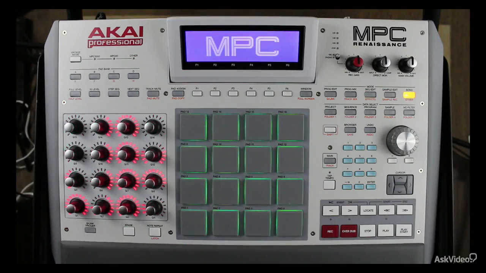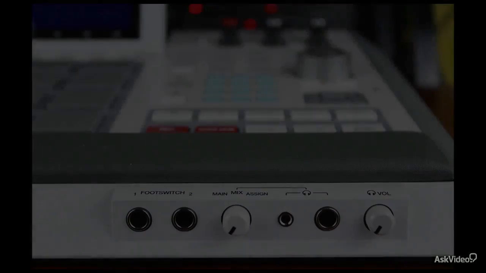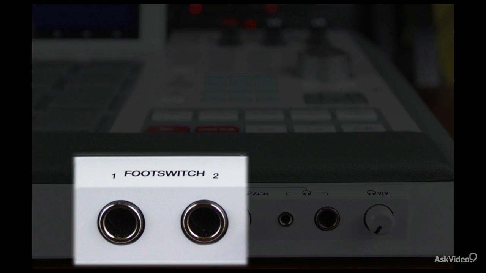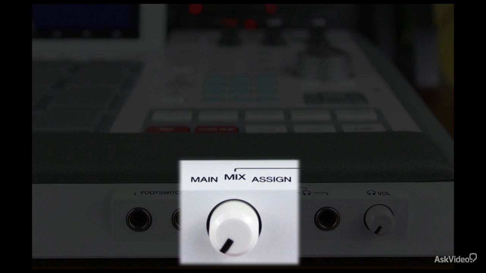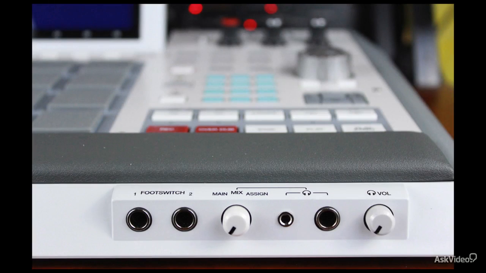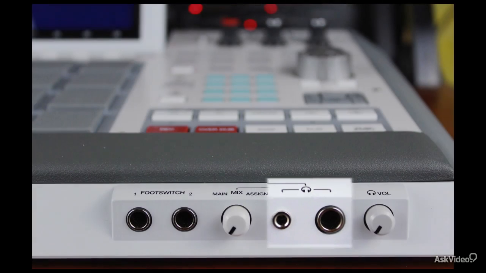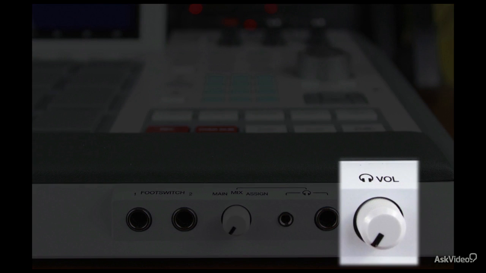Now, let's look at the front panel. Here on the front of the MPC, you have two foot switch inputs that allow you to connect optional 1/4-inch TS foot switches. A mix knob that you can adjust the balance between the main and assigned signals in your headphones. The main signal is the stereo outs, and the assigned signal is the assignable mix outs 1 and 2 on your built-in interface. A headphone connection to connect your headphones. They are standard TRS 1/8-inch and 1/4-inch connections. Finally, your headphone volume knob.